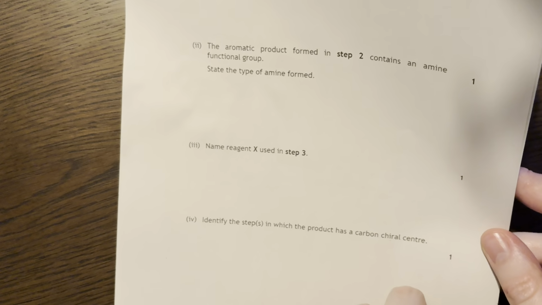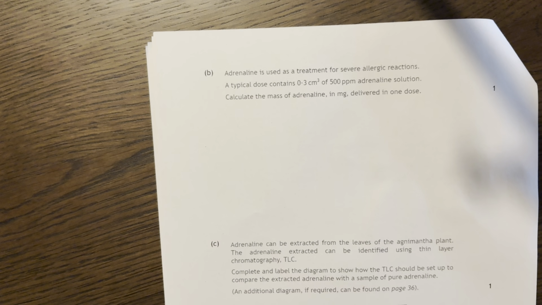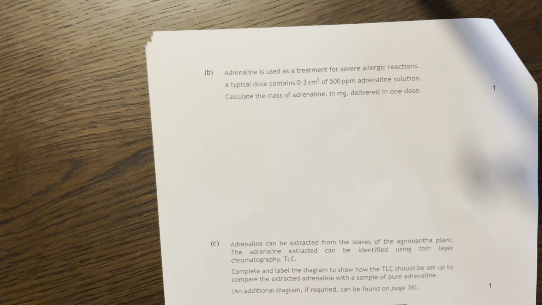Now for part B and part C, this is very much Unit 3, tying into Unit 2 here. Some chemical analysis that we're doing on the adrenaline, how we would work up, maybe testing the purity or having a look at dosages that are administered in treatment. And that is what the first one is tackling here. So for part B, adrenaline is used as a treatment for severe allergic reactions. A typical dose contains 0.3 centimetres cubed of 500 parts per million solution. Calculate the mass delivered in one dose, and it wants it in milligrams specifically.